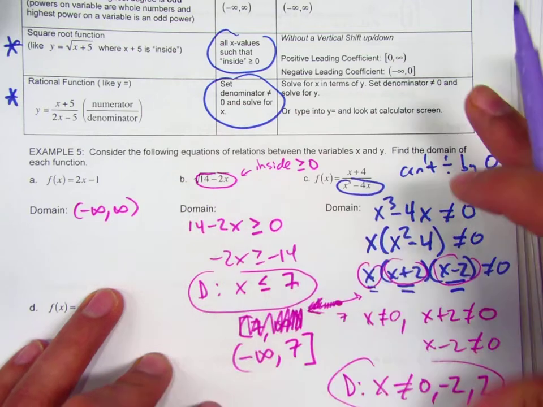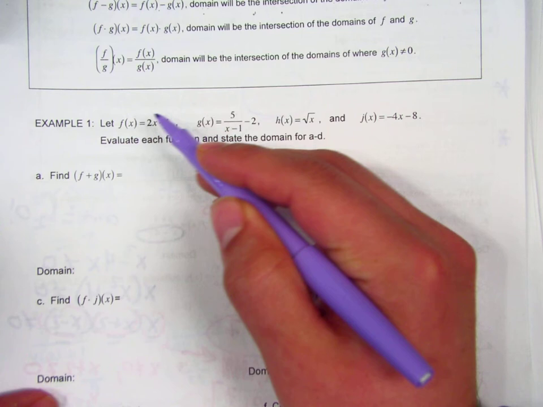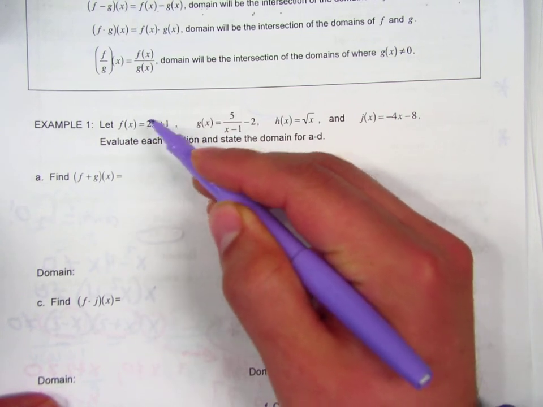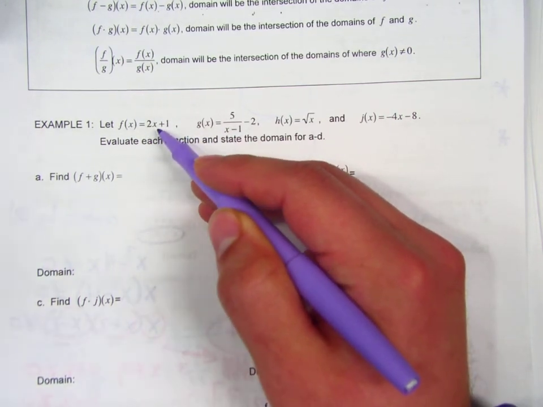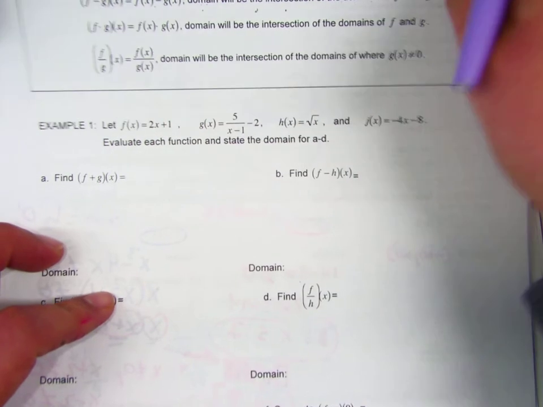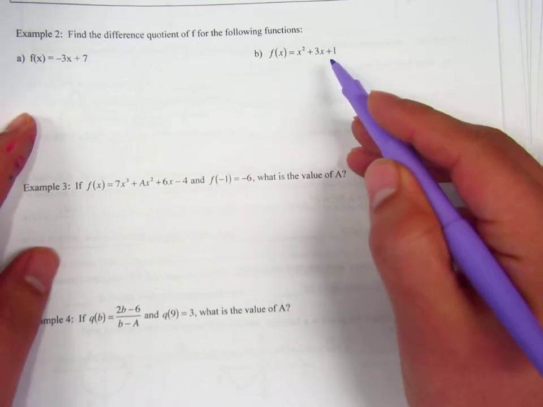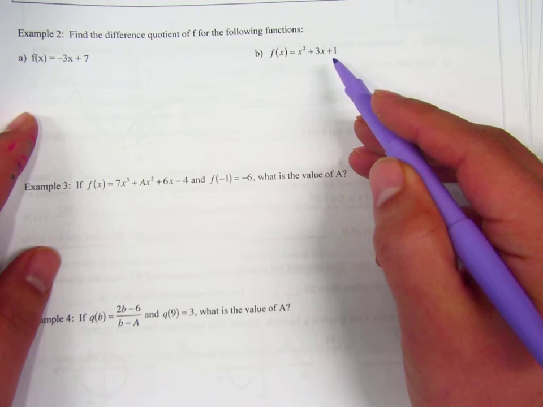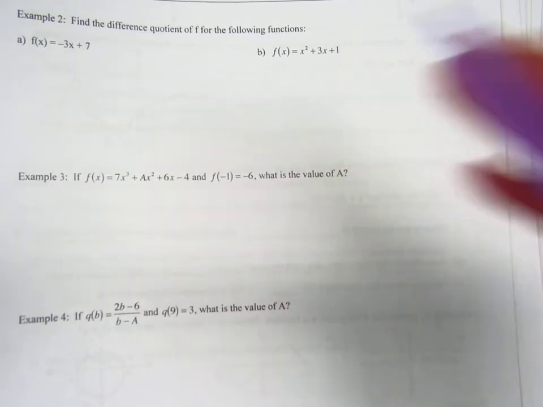Otherwise, if it's anything else, like, for example, this one, what would the domain be here? Yeah, there's no fraction, there's no square root, so it's all real numbers. Same with this one. Let's see, any other stuff going on here? What about this one? What would the domain be? Yeah, there's no fraction, there's no square root, no problem. Okay? Let's go back to this last problem.